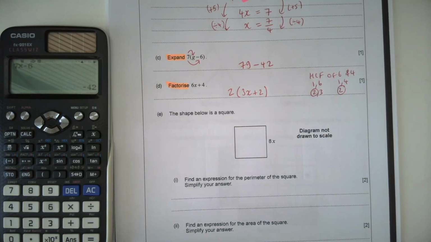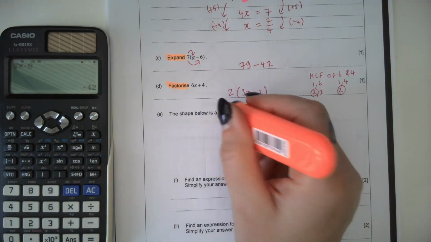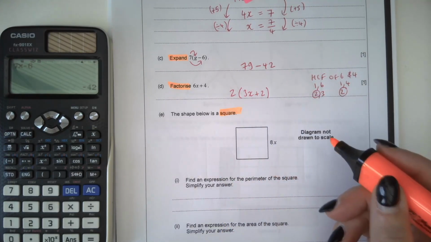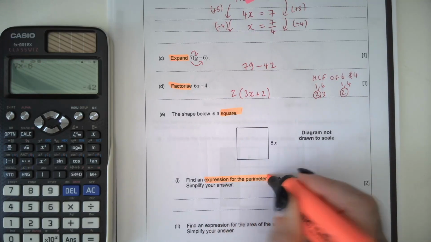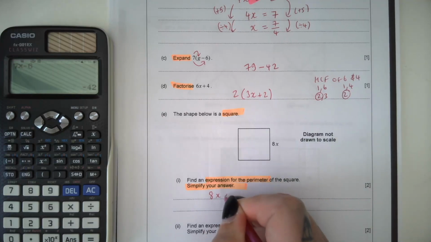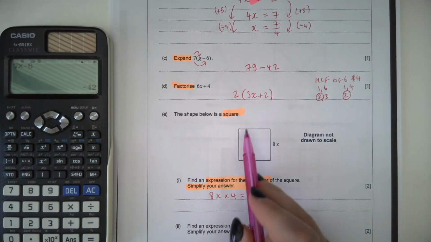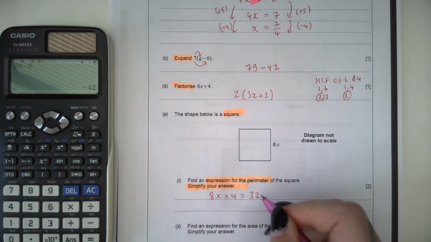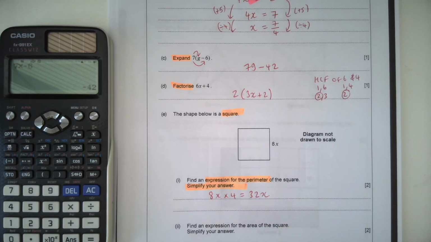Part E. The shape below is a square. Not drawn to scale, but we can see that this square has a side length of 8x. Find an expression for the perimeter of the square and simplify your answer. So the perimeter is all the way around the outside of the shape. This is a square, so we know that all 4 sides are exactly the same. So we would add these 4 sides together. So I'm simply going to do 8x multiplied by 4, because I have 4 sides that are the same. 8 multiplied by 4 is 32, and then we've got that x, so it's 32x.